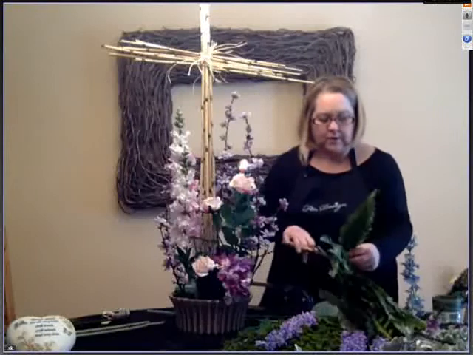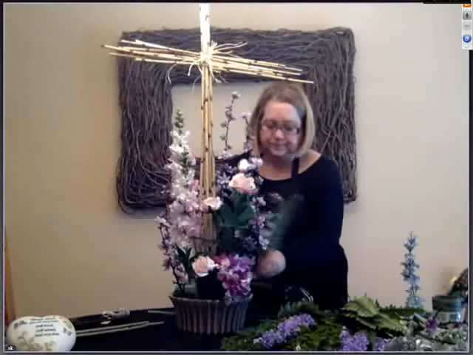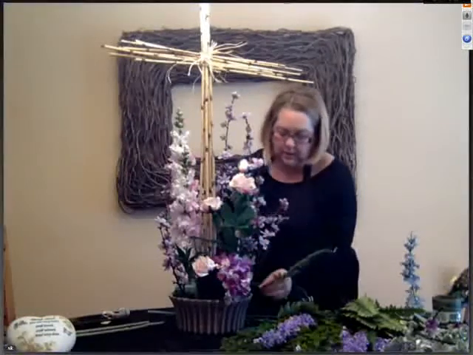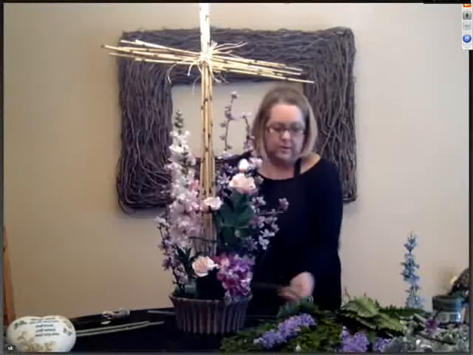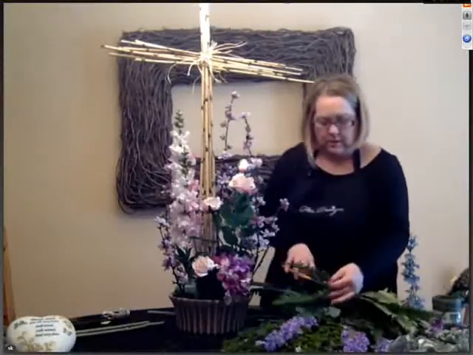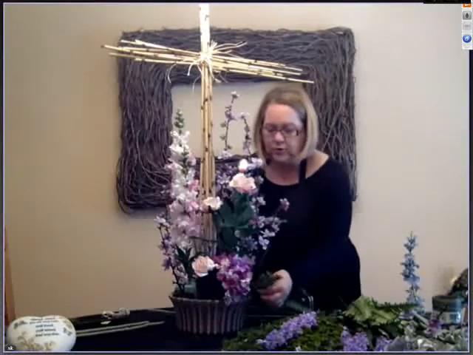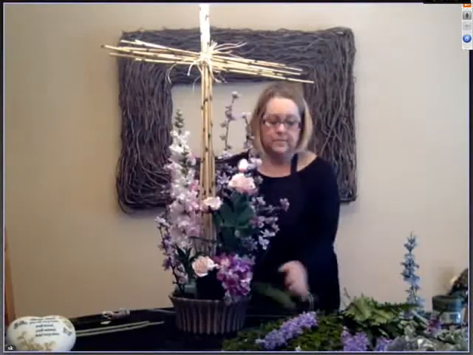Now it's time to add a few little pieces of foliage before I get a little bit farther and add in my last blossoms. And I'm going to add some fern into this design. Just kind of give it a little more natural look, and it fills out the bottom.